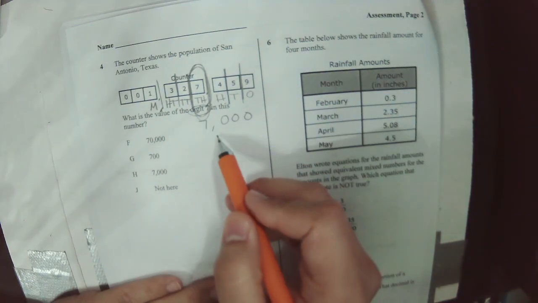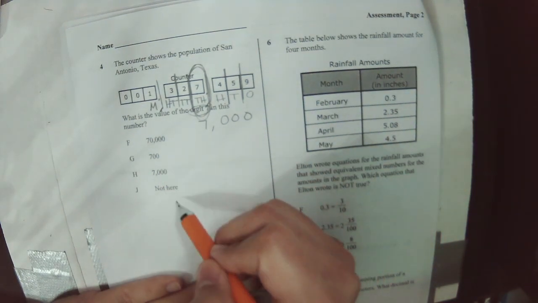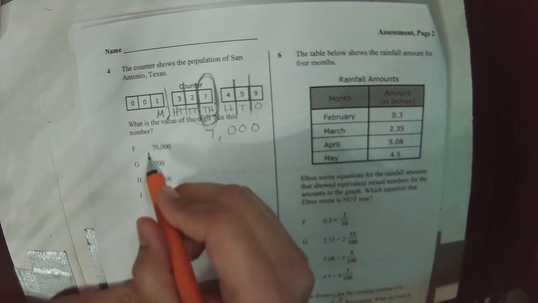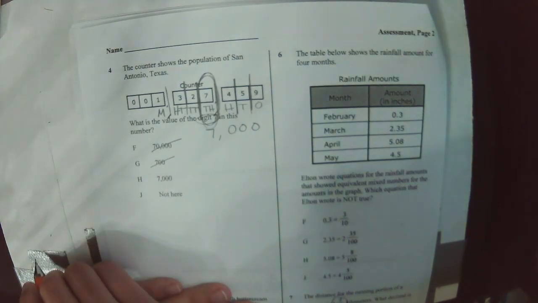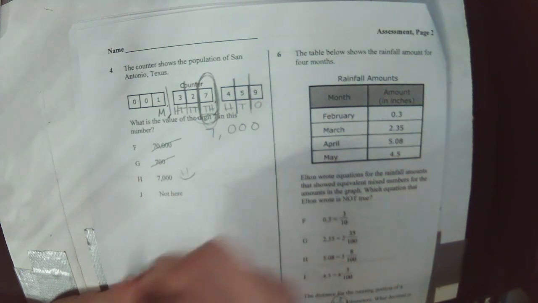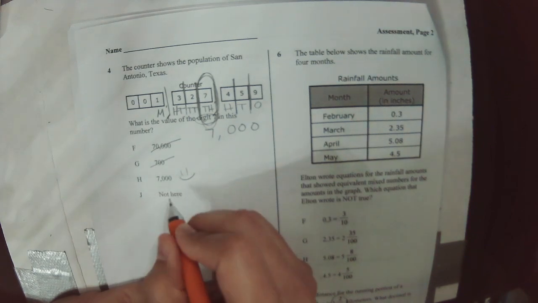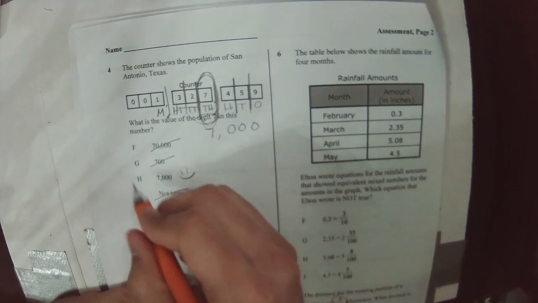All I have to do now is match that 7,000 to one of my answer choices. F says 70,000. No, that's close, but that doesn't match. G says 700. Again, close, does not match. H, 7,000. That matches beautifully. And J, not here. Well, I found a match. I don't want to pick that one. My answer is H.